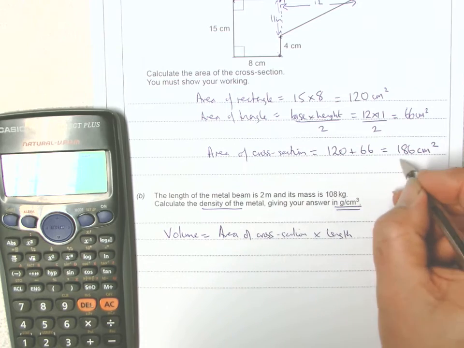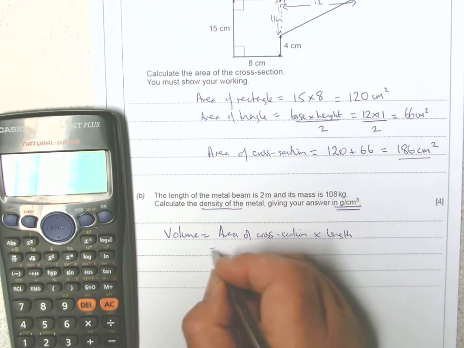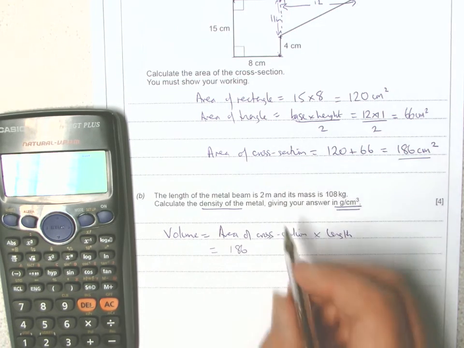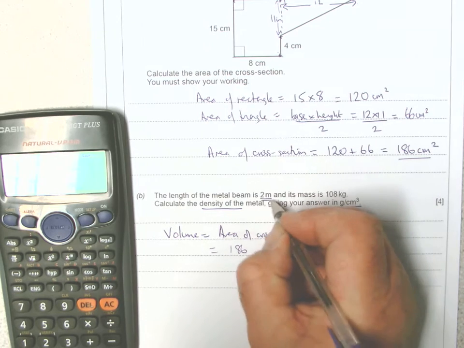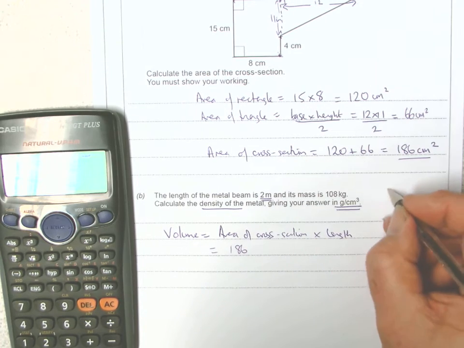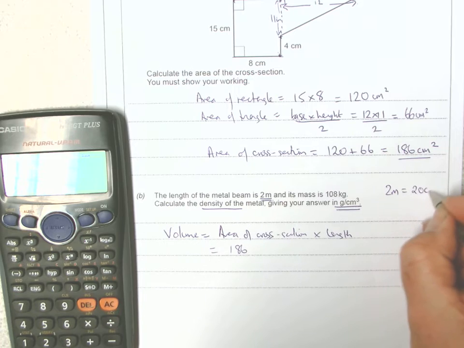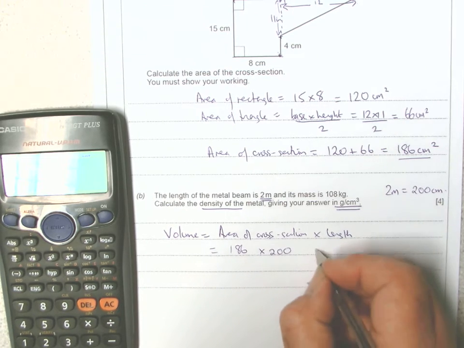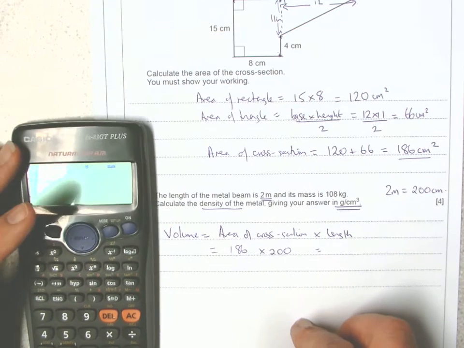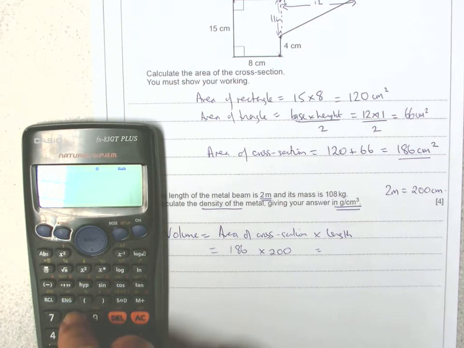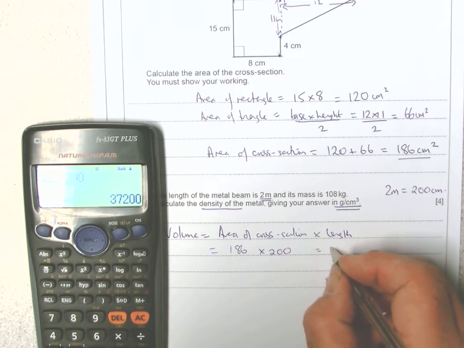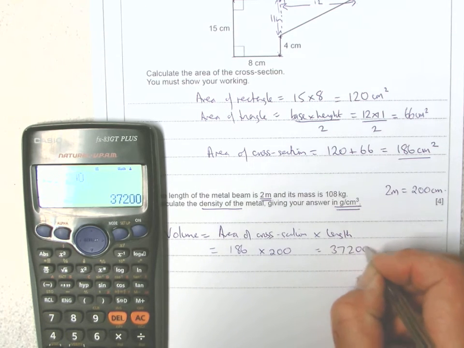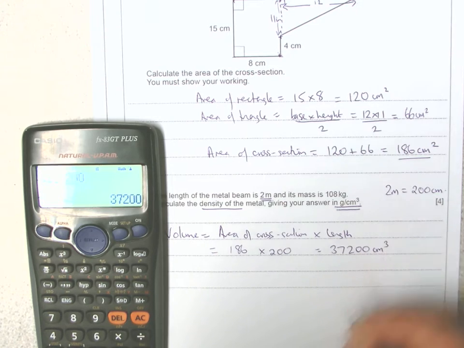So the area of cross section I found in the first part is 186, and the length is 2 meters, but I've got to be working in centimeters. So 2 meters is 200 centimeters. So I multiply that by 200, and that is 37,200 cubic centimeters.